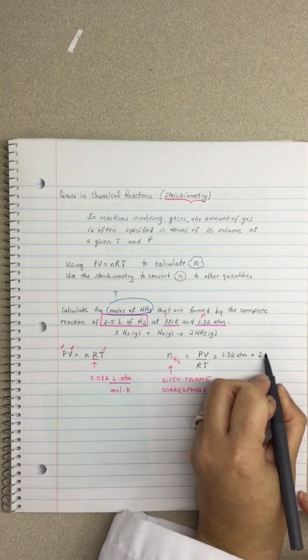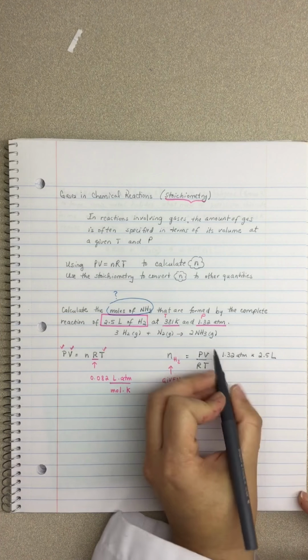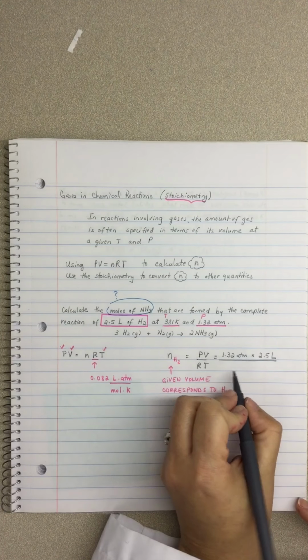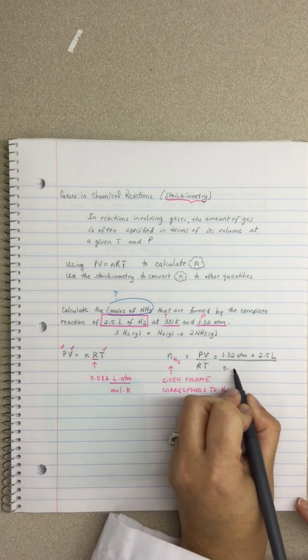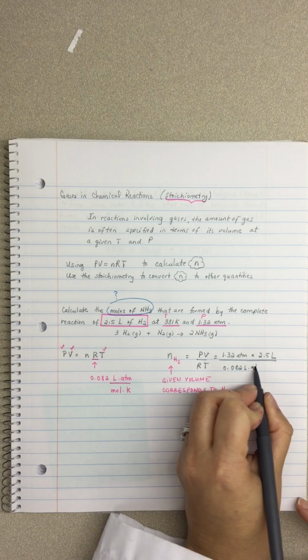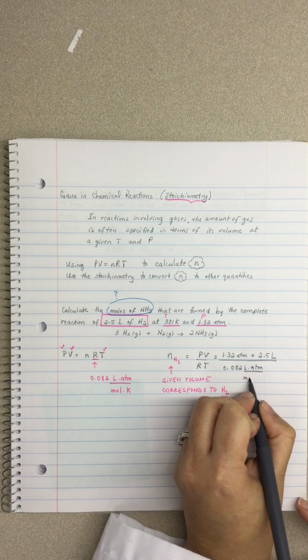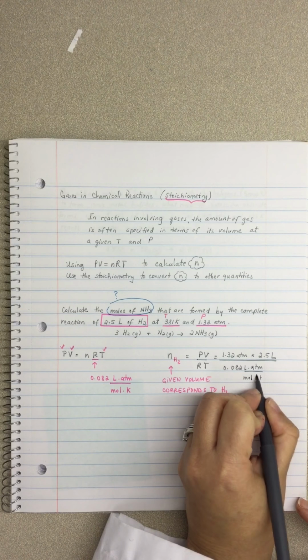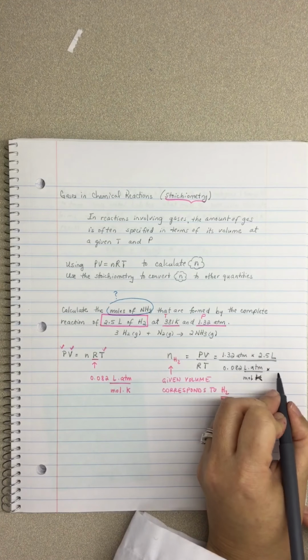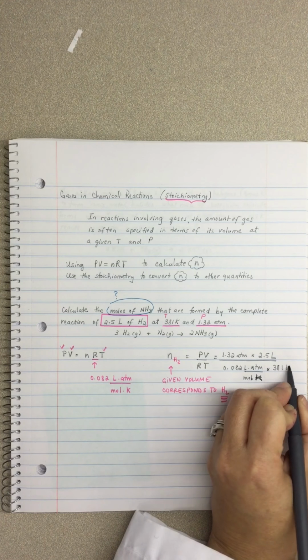Your volume is 2.5 liters for hydrogen, and you're getting moles of hydrogen. Your constant, and I'm writing down all the units: liters times atmosphere over mole times Kelvin, and the temperature is 381 kelvins.